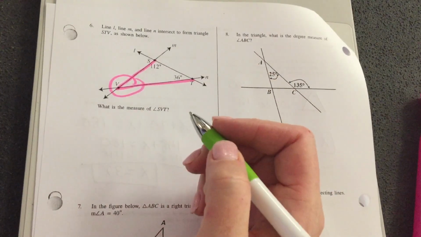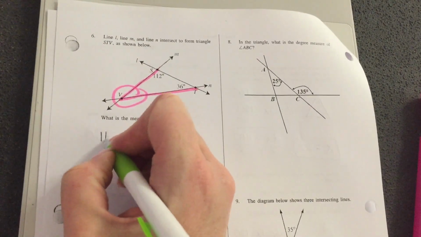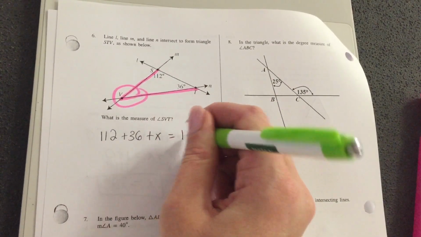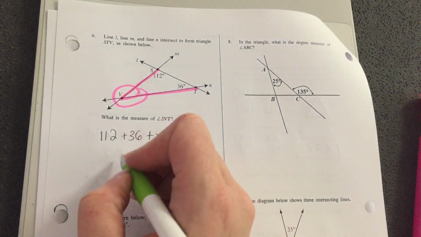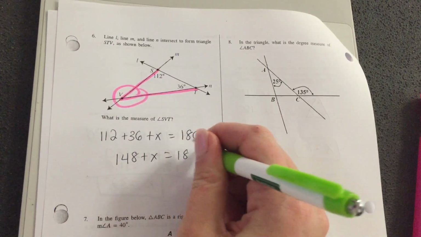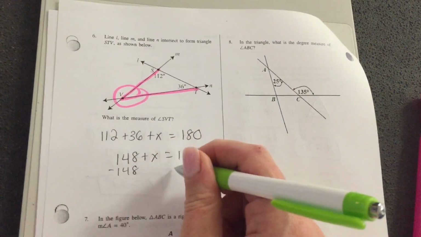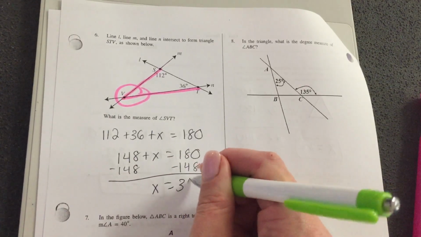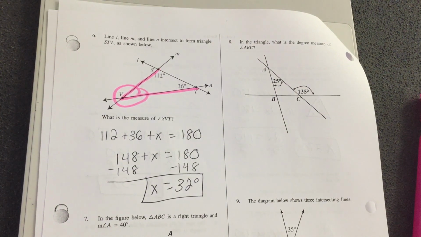So all the angles in a triangle equal 180 degrees. So we have 112 plus 36 plus x equals 180. 112 plus 36 is going to be 148, plus x equals 180. Subtract 148 from both sides. X equals 32 degrees. We good?